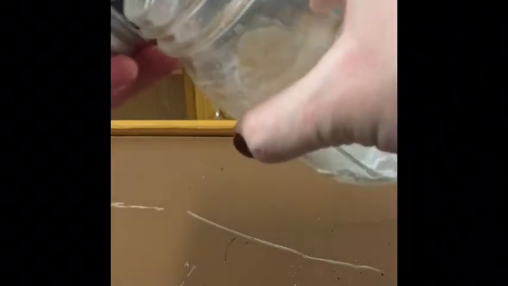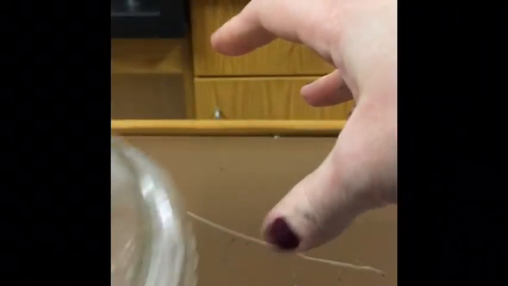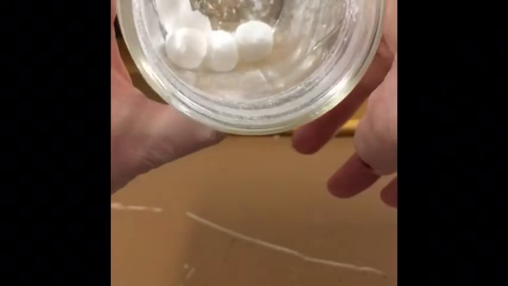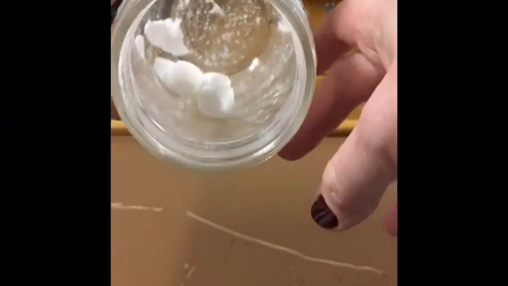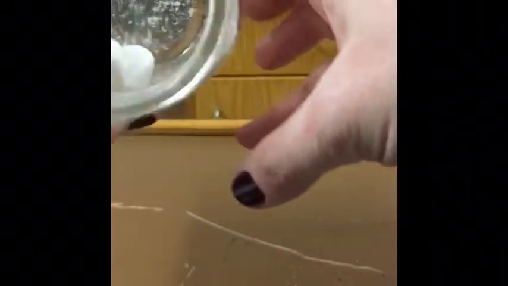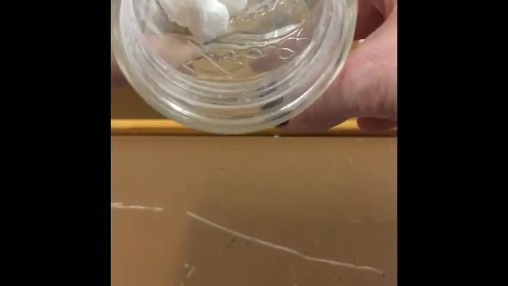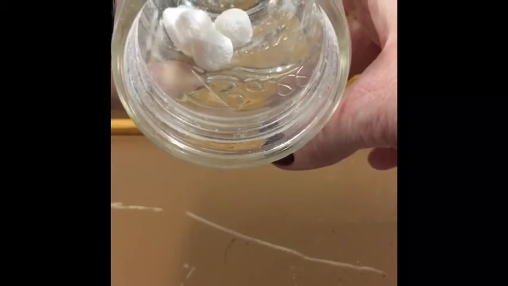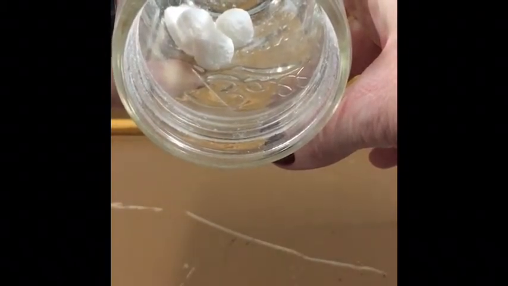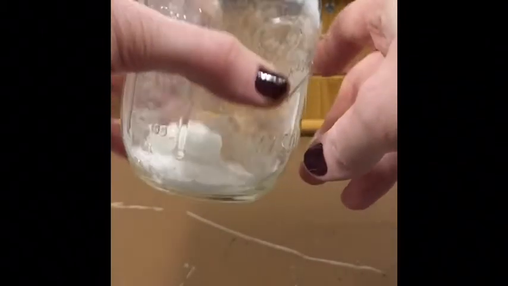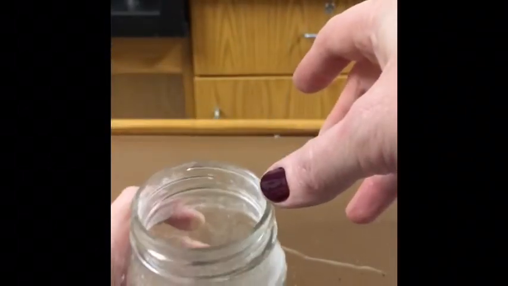Now it's been 45 seconds. We need to look at our sugar cubes and see what they look like now. So in your journal, you're supposed to draw what they look like. You can pause it here. And that is Station 1.